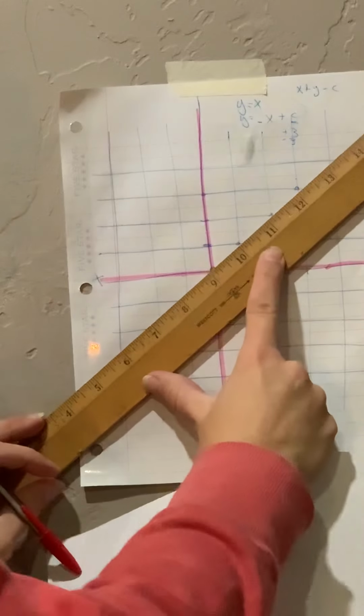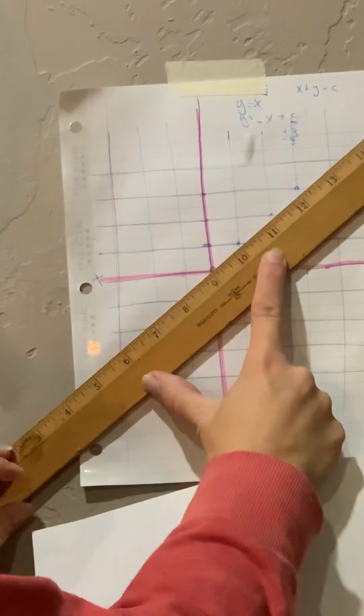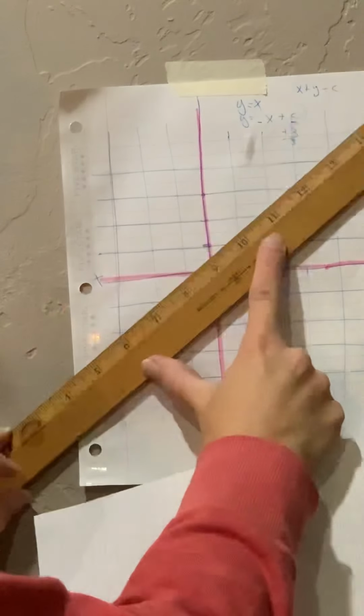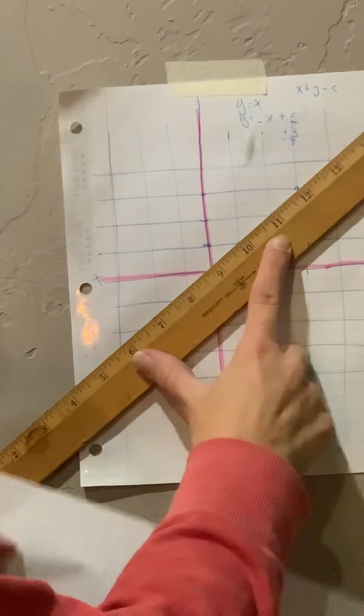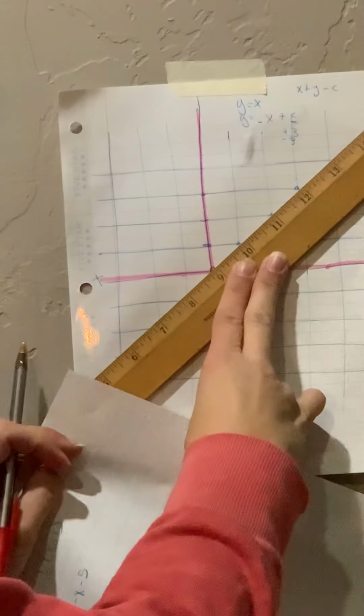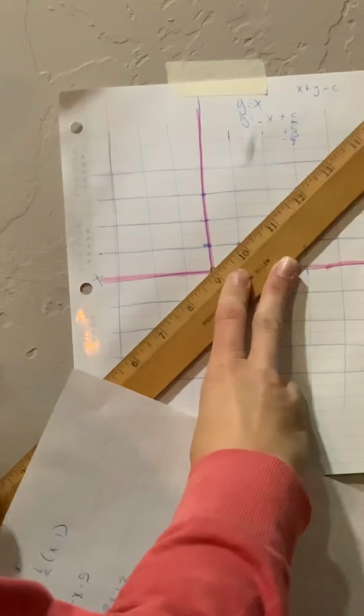Again, we're going to start back at that y equals x equation. If I have a constant, I'm going to move up if it's positive. I'm going to move down if it's negative. Now, the other way that we move our line is we're going to keep it right here with the y equals x, 45. This is where you start out.